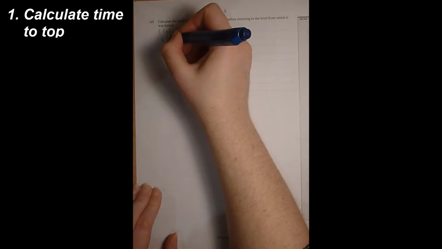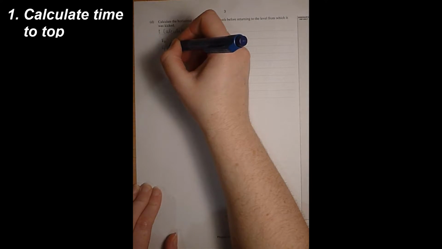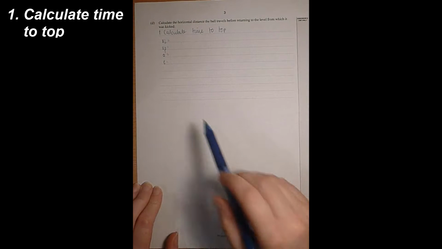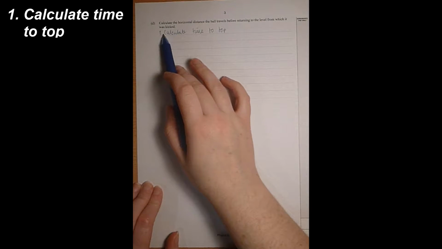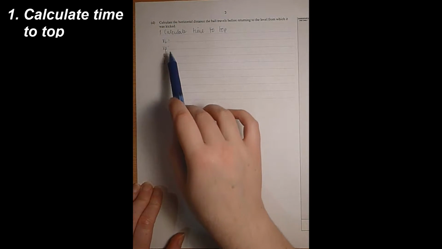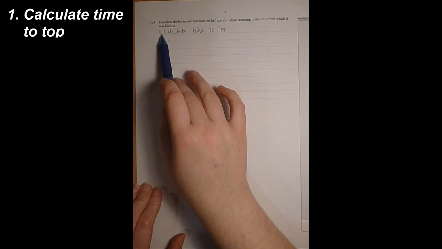We have VI, we have VF, we have an A, and we're wanting a T. So our VI, at the moment we're actually going to work in the vertical, not the horizontal. So we're going to calculate the time to the top, so we're working in the vertical, the up and downs.